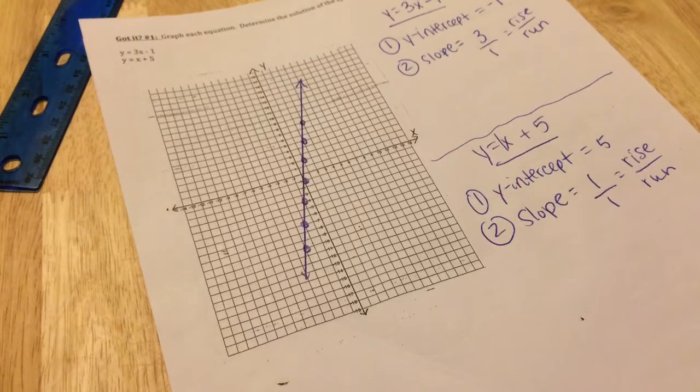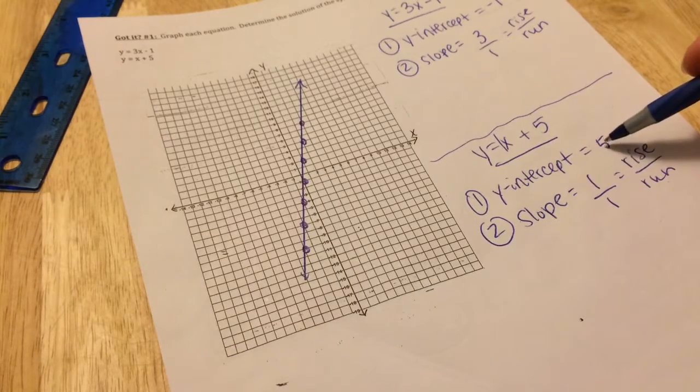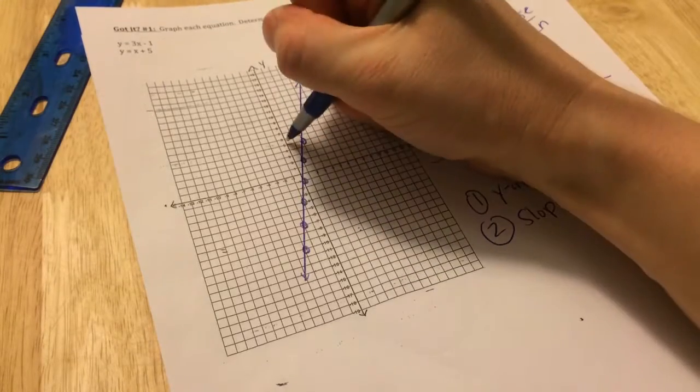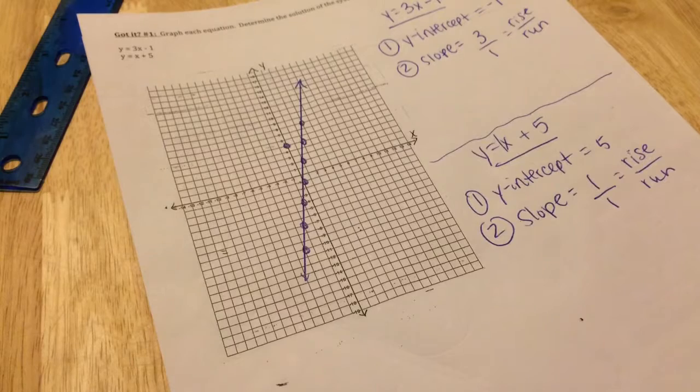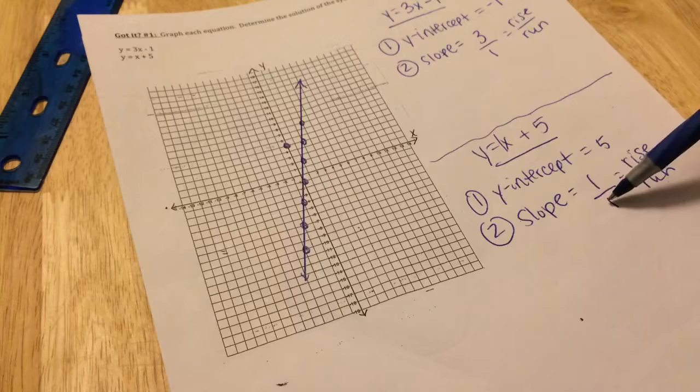Now let's graph our equation. First we're going to plot the y-intercept at 5, which is on the y-axis. So we're going to go up to the number 5 and plot the point. All right, our slope is positive 1. We're going to rise 1 and run 1.